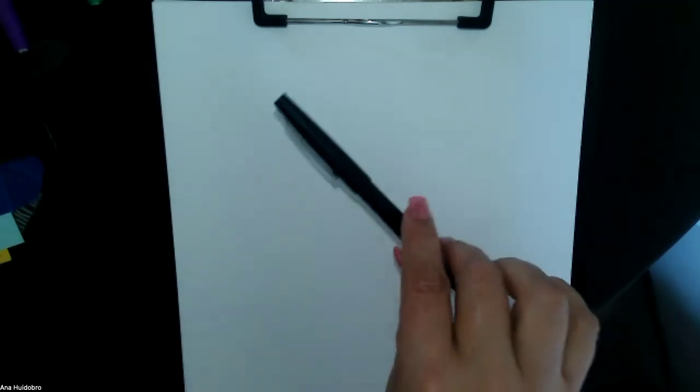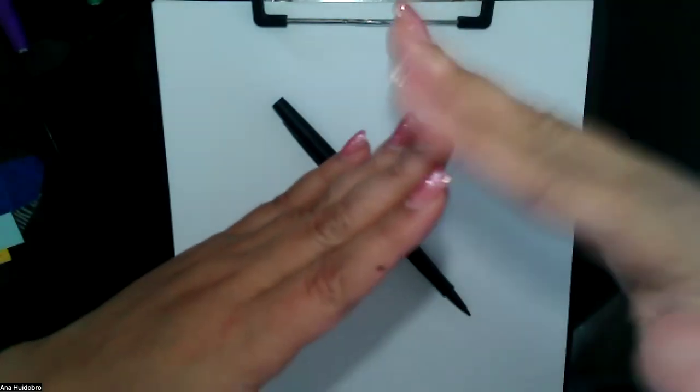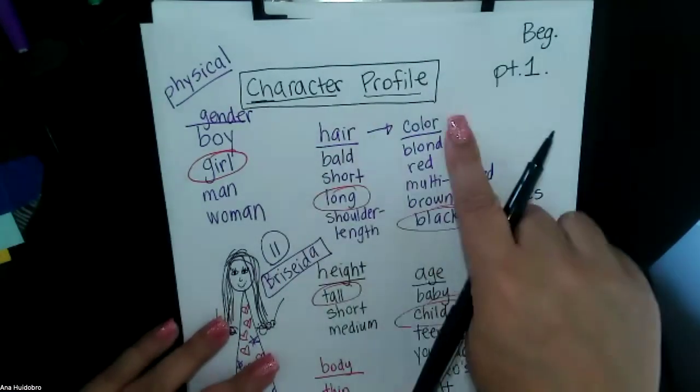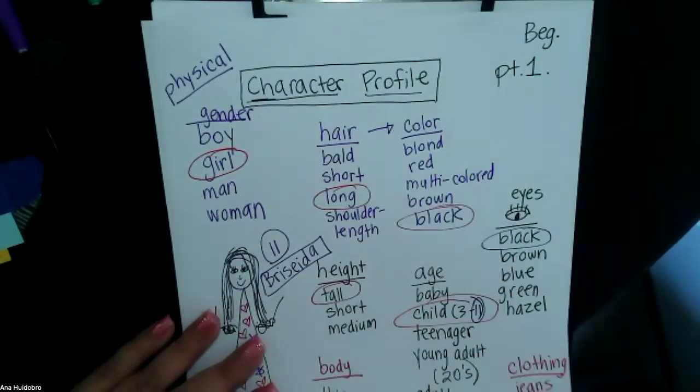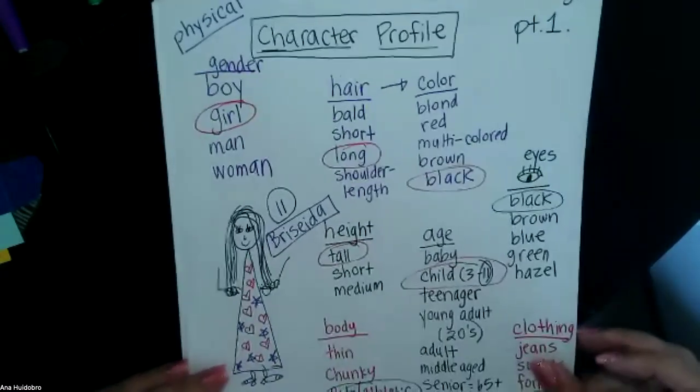And for anyone else who is visiting, every time I put down my pen, I need you to pause the video, and you can go ahead and write or read or do whatever it is we are instructing you to do. So last time we were together, we started a character profile, and it was part one. So guess what? Today we're going to do part two.